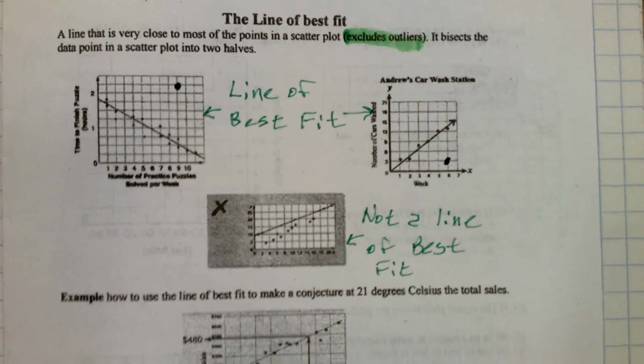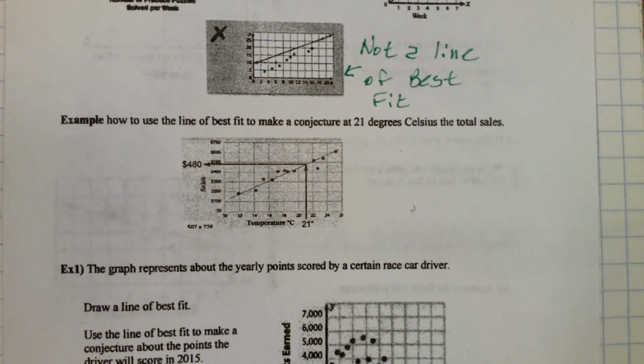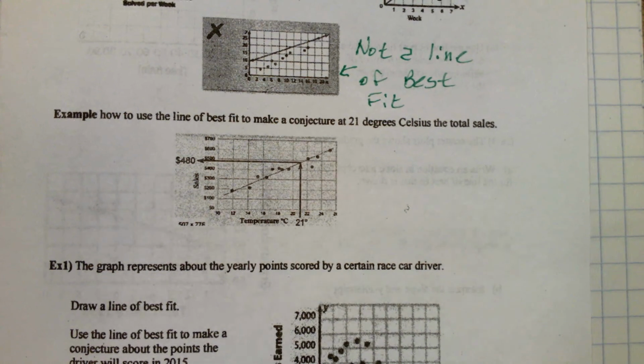Now, yesterday we learned, as you can see in this example, that we can use our scatter plot, and now in our case, the line of best fit, to make a prediction. It says how to use the line of best fit to make a conjecture or prediction at 21 degrees Celsius, which is about 70 degrees Fahrenheit, and total sales.